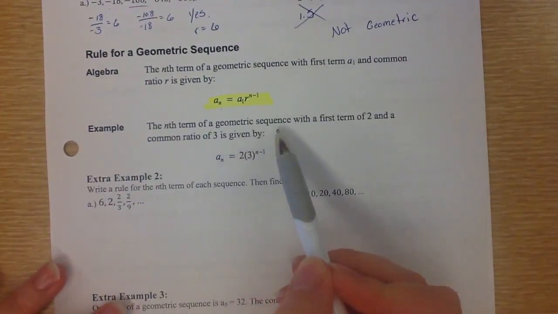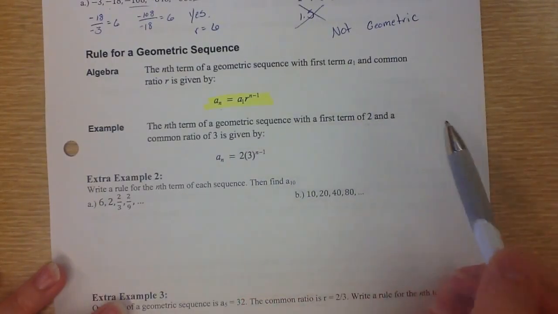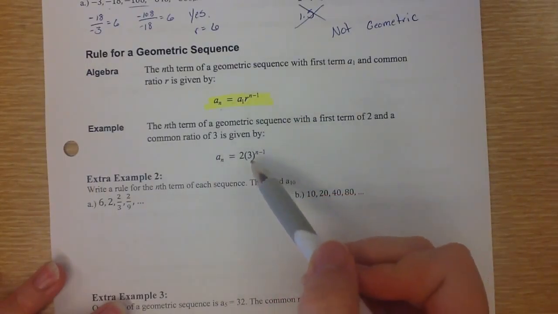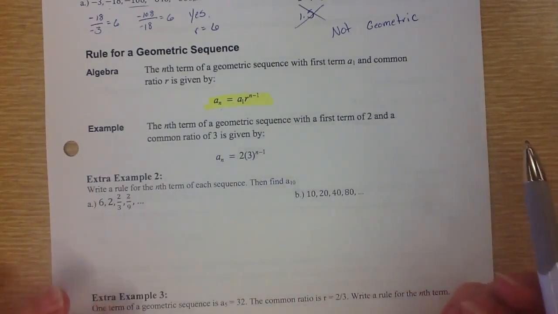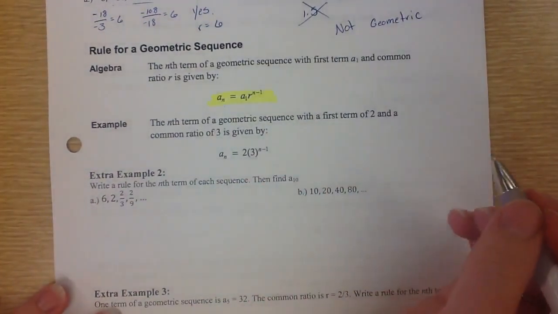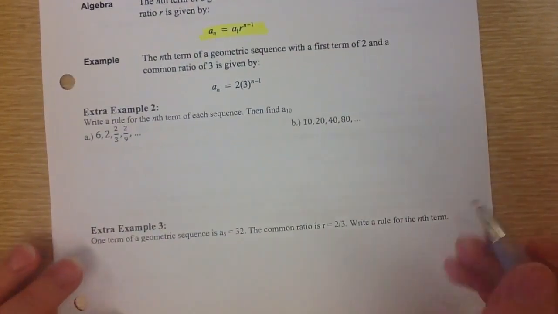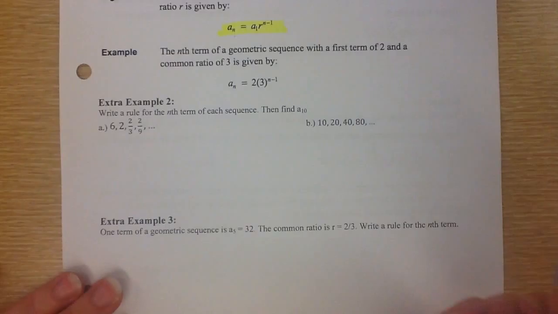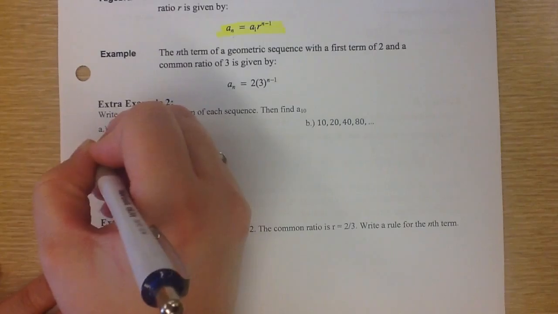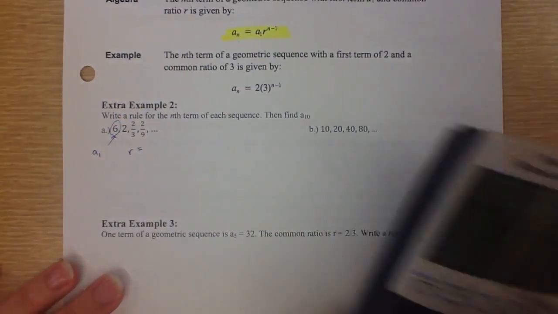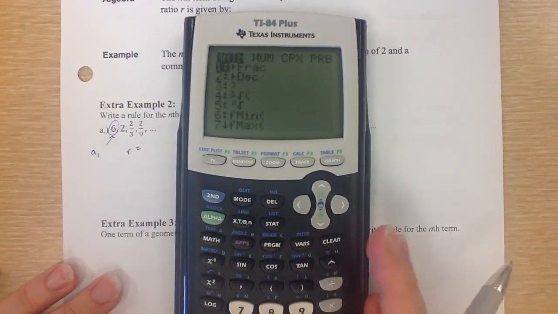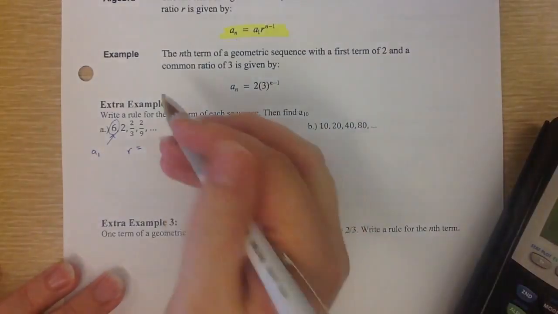So if I have a geometric sequence with the first term of 2 and a common ratio of 3, then I would multiply 2 times a base of 3 to the n minus 1 power. So to write a rule for the nth term, we need to find the first term and the common ratio. So let's find a rule for the nth term of each of these sequences, then find a sub 10. First of all, my first term is right there out front. So my a sub 1 is 6. We need my common ratio. So to find that, let's divide 2 divided by 6, which is 1/3. So my common ratio is 1/3.